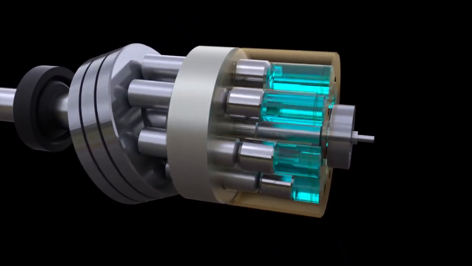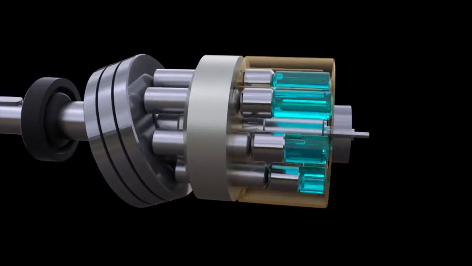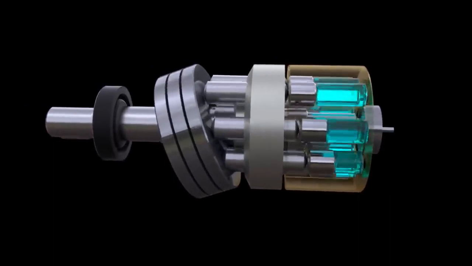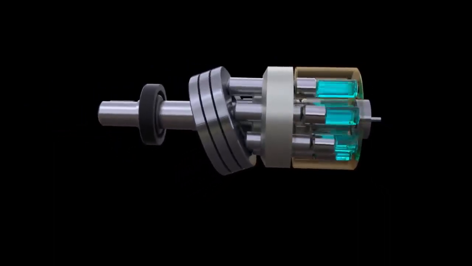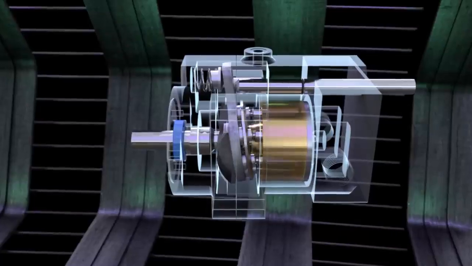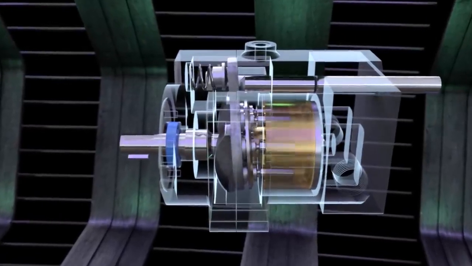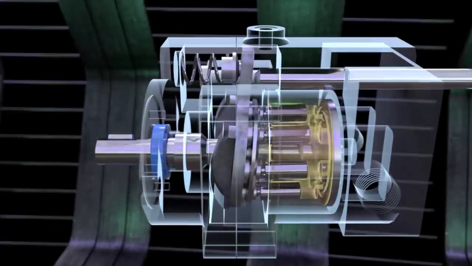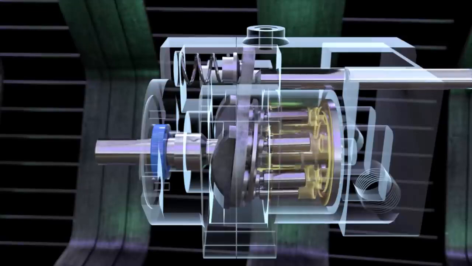The stroke of the pistons is determined by the angle of inclination of the bent axis, or the swash plate. The longer the stroke, the greater the pumping capacity. By changing the angle of inclination of the swash plate, you can influence the stroke, thus regulating the pumping capacity. We will try to explain pump regulation in one of our videos.